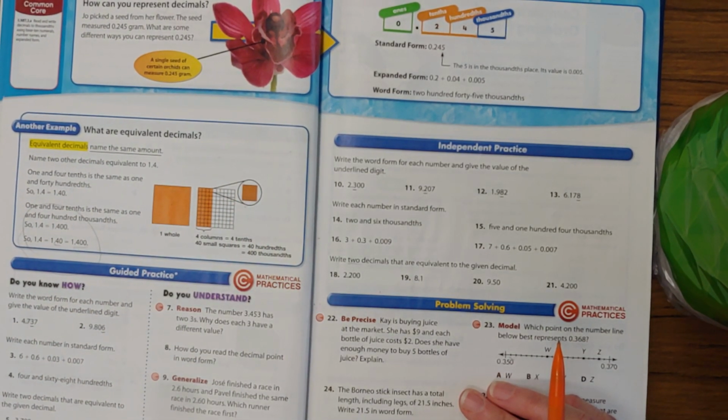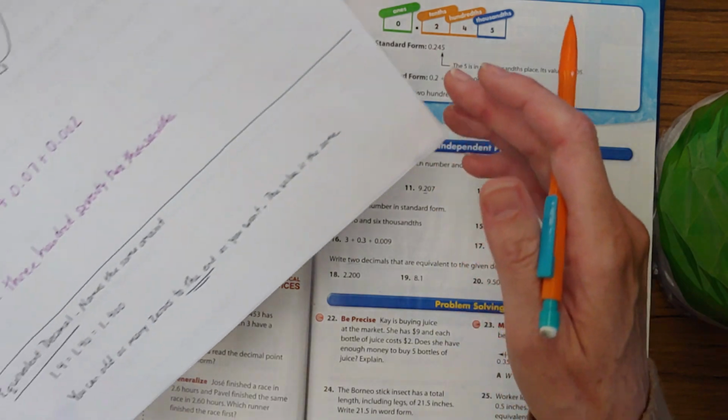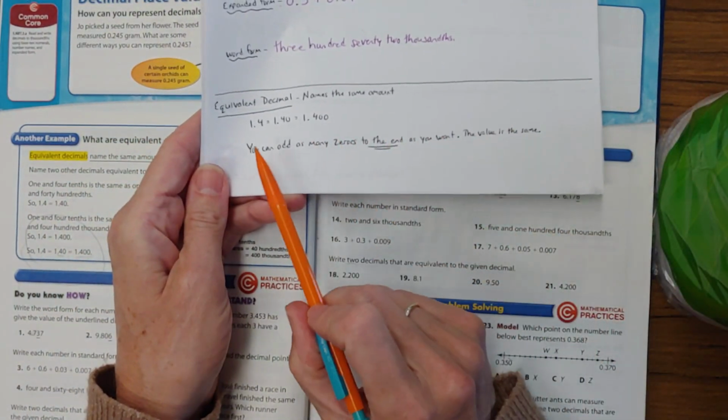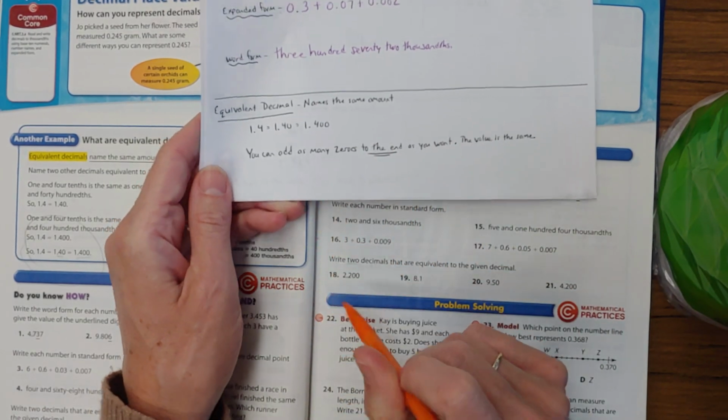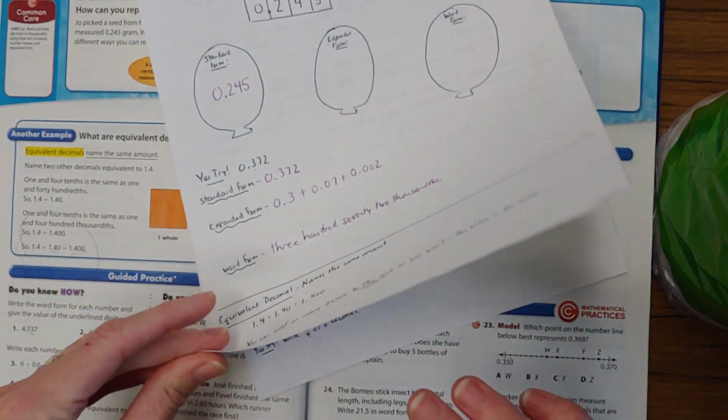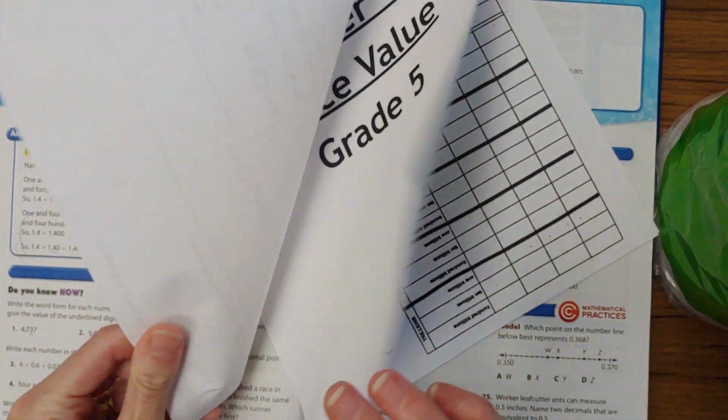So that's what that picture is describing here. All right. So that's what this says on your note packet. You can add as many zeros to the end as you want. The value is the same. It just has to be at the very end. Okay?